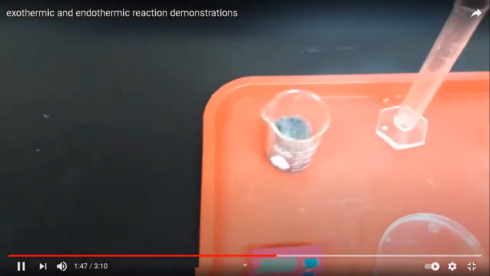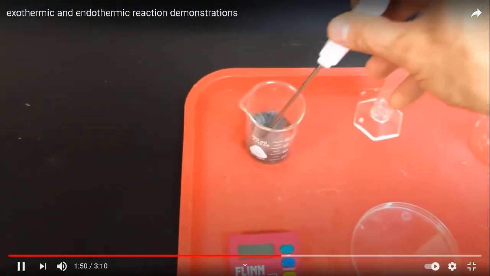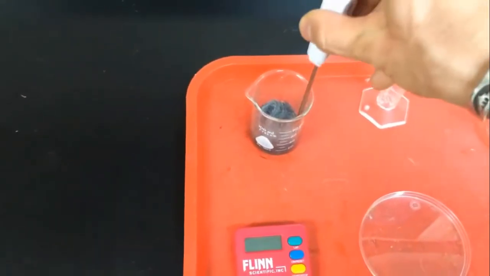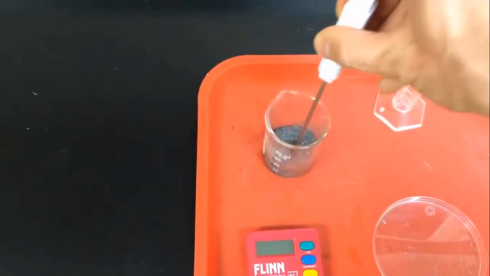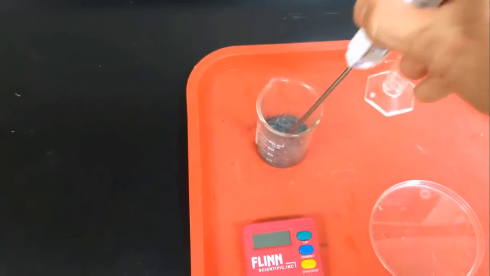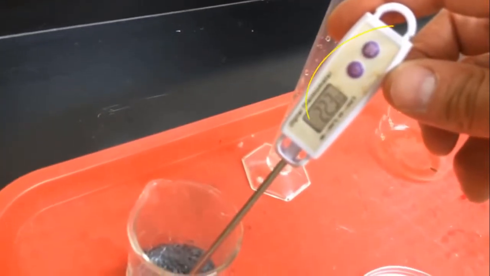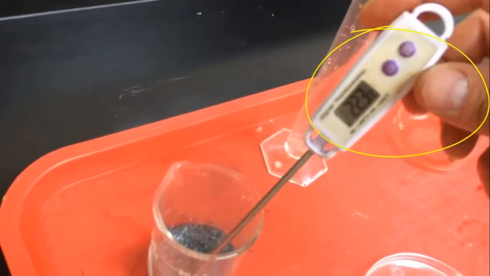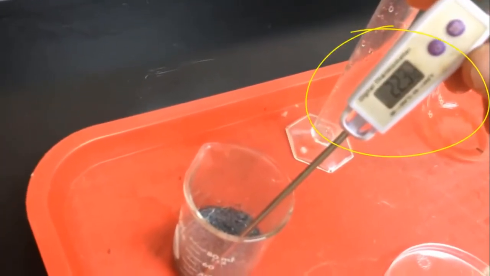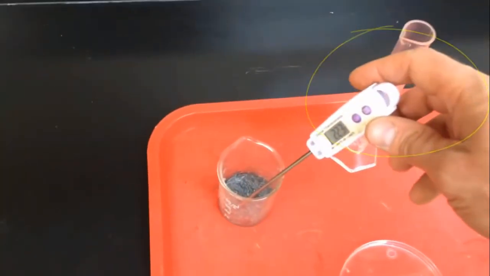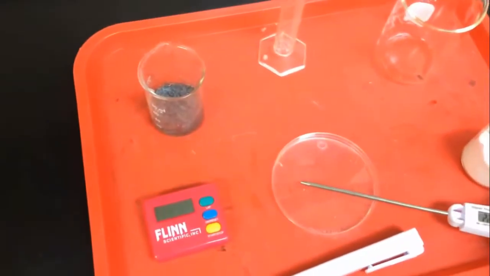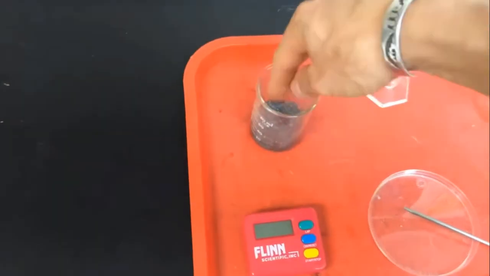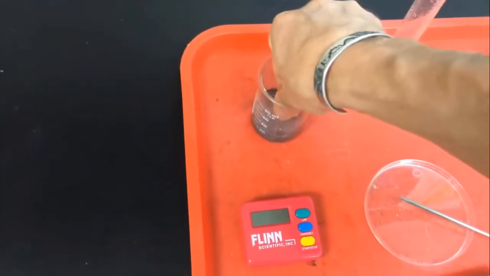They added this here to the vinegar. Also, they measured the temperature. They measured after, 22.3. You have to know which one is exothermic, which one is endothermic, and you can do this experiment at your home. If you have a thermometer and you have a balance, you can use these things at your home.